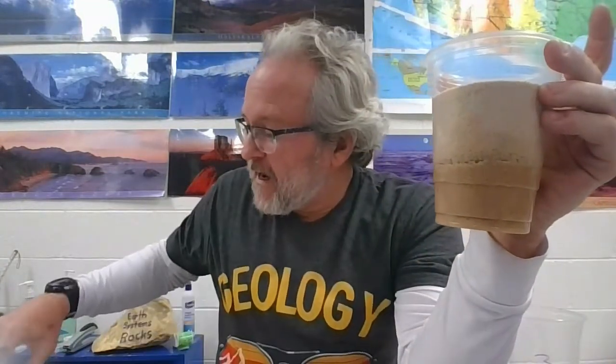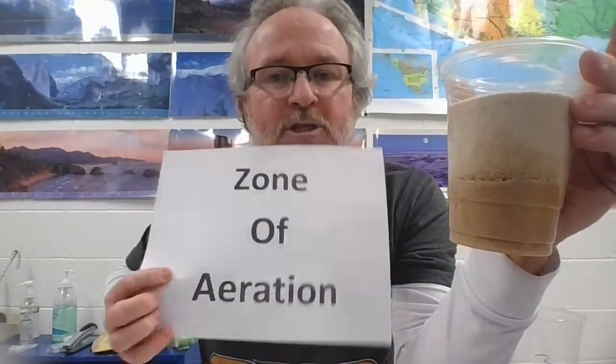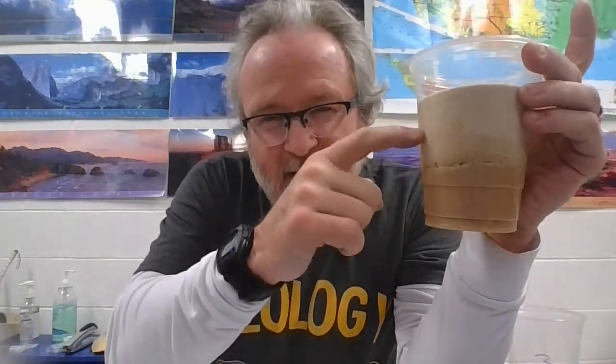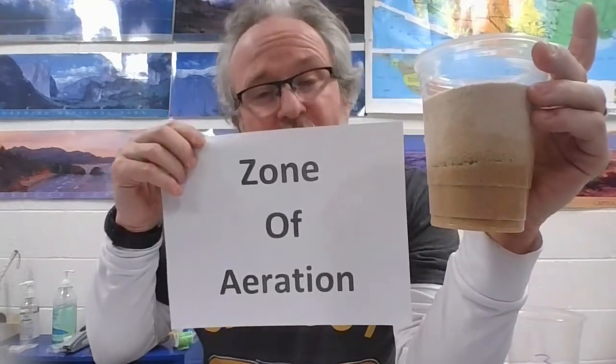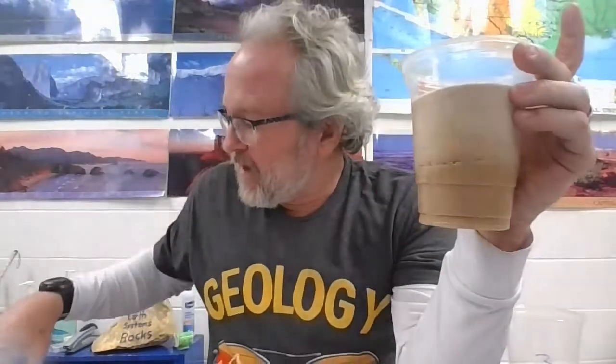These areas and this point have a name. This area on the top is called the zone of aeration. Aeration. In other words, the space in between my sand in here is not filled with water. It is filled with air. And that's why we call it the zone of aeration. On the bottom, where my ground is filled with water, we call that the zone of saturation.